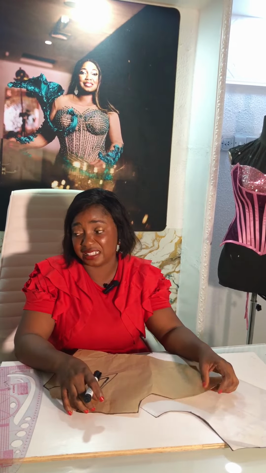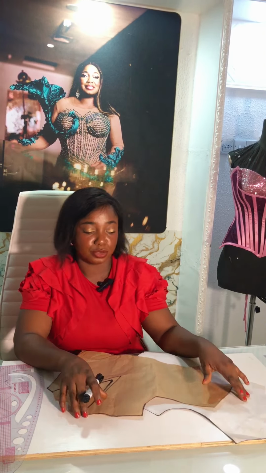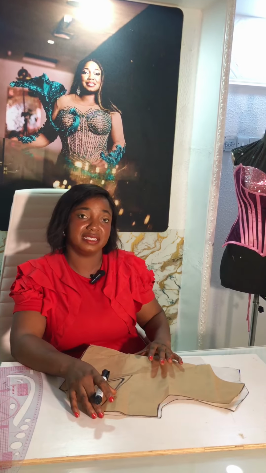So this method is a very easy way to transfer the dart into any design you want. All these are techniques that you can use to make beautifully fitted garments. So that's it for our pattern drafting technique.